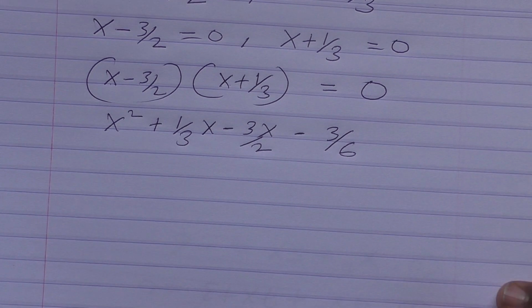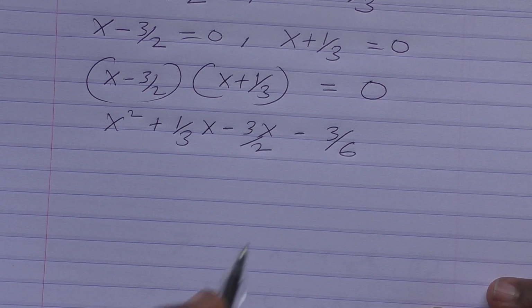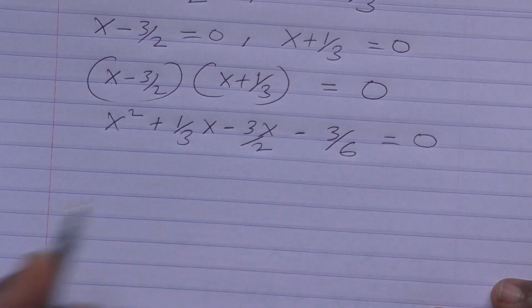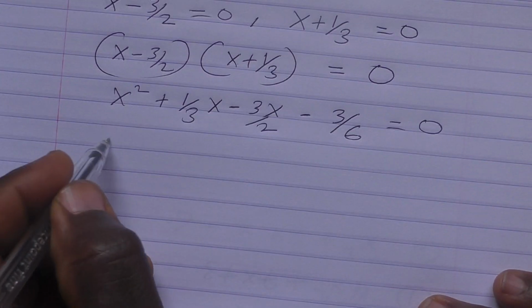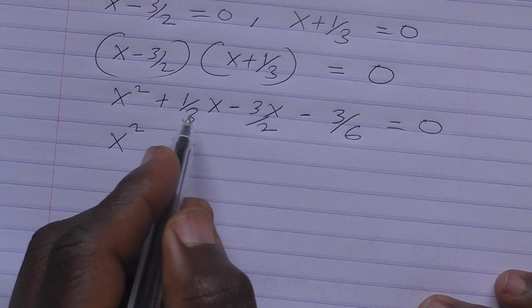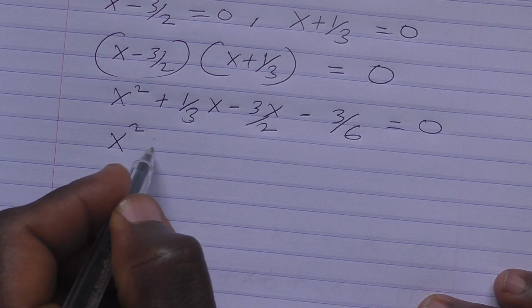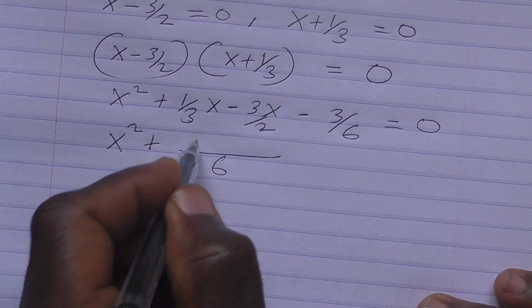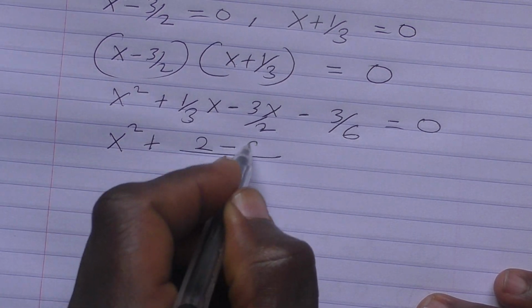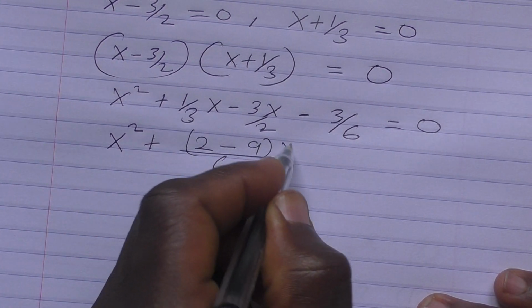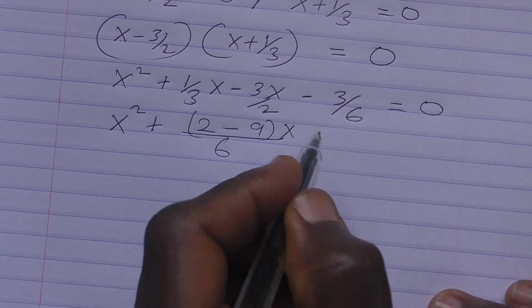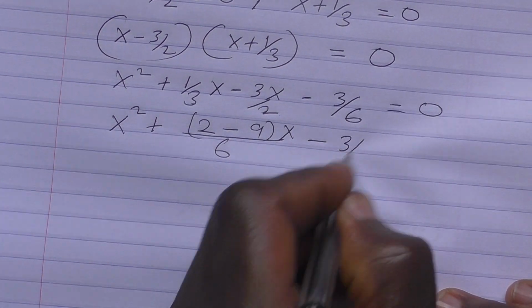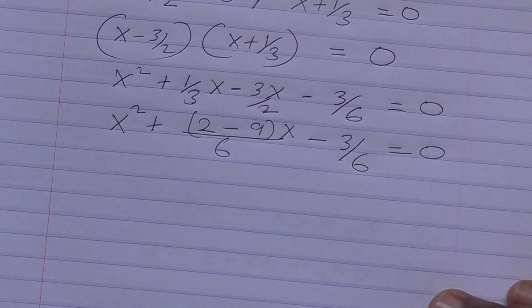So we shall now simplify, which gives us x squared. The LCM is 6. This is 2 minus 9x minus 3 over 6 equaling to 0.